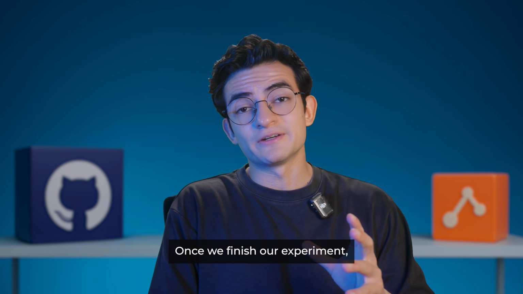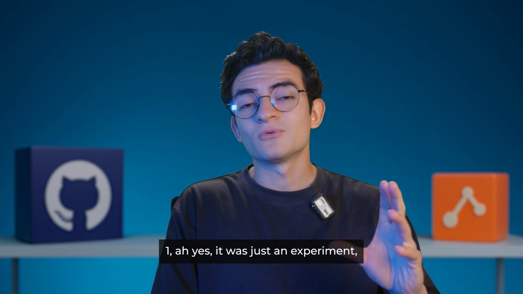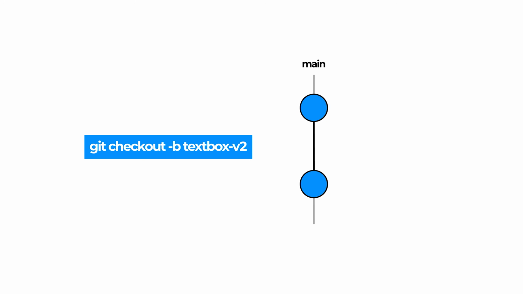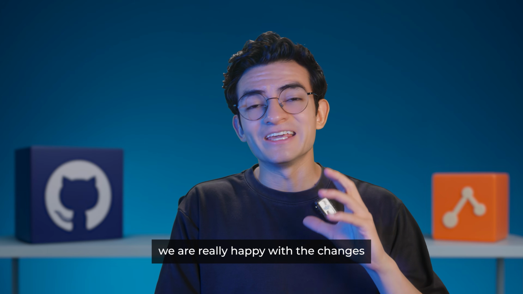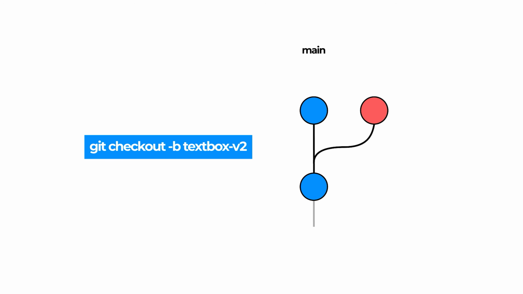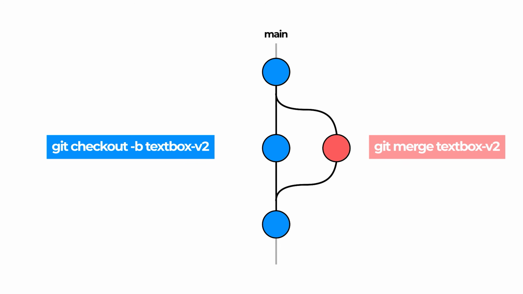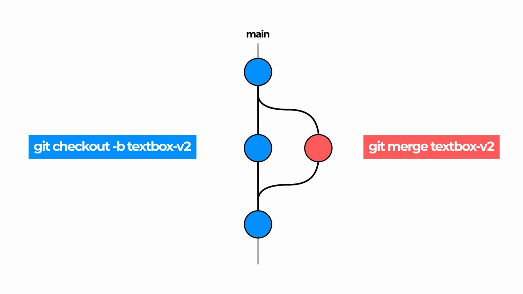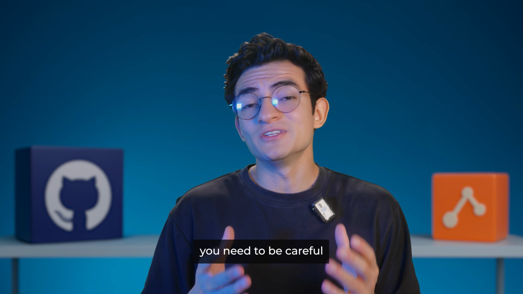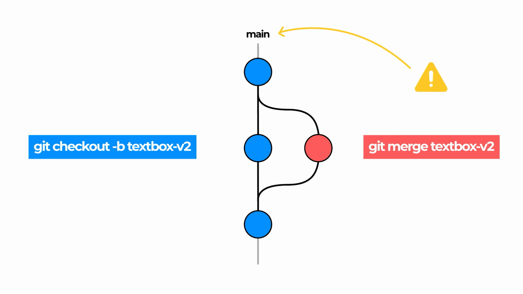Once we finish our experiment, there can be two cases. Number one, it was just an experiment, we don't want it anymore, so we delete the branch. Number two, we are really happy with the changes and we want to put them in the main branch. So we merge our experiment branch into the main branch. Git will compare both branches and put the new changes into the main one. As you can imagine, you need to be careful because you will be affecting the main branch.